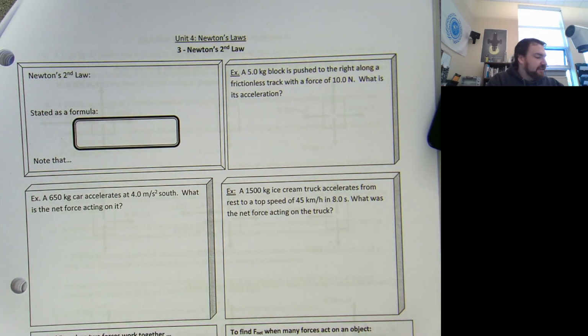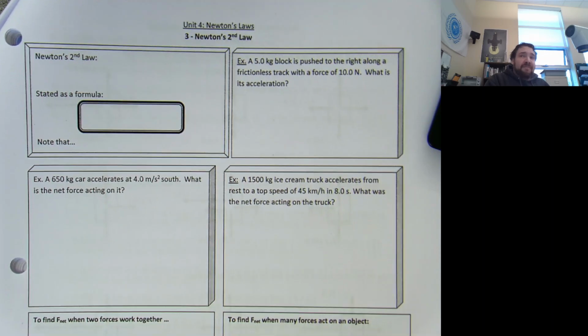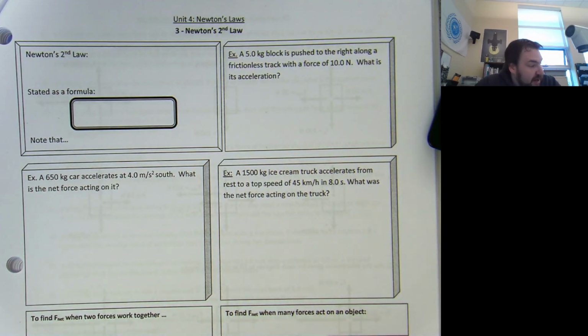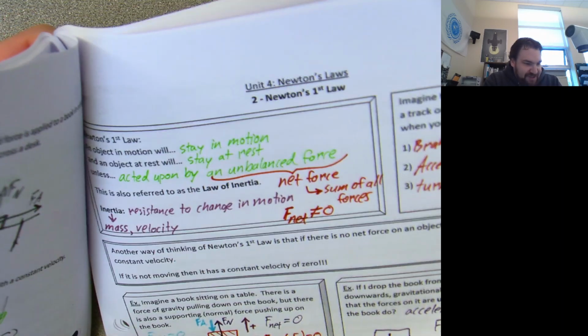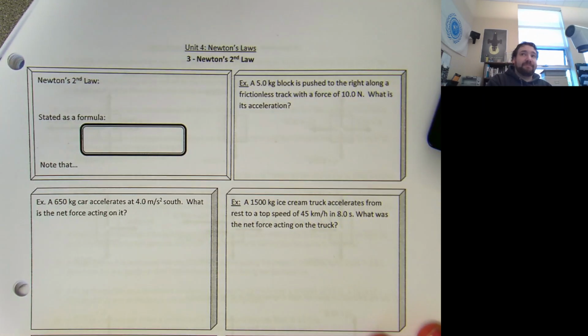So we did Newton's first law. We talked about inertia. Let's take a look at Newton's second law. We're going to jump back and forth between Newton's laws and examples of forces. Newton's first law, I'll quote it directly: every object in motion will stay in motion, and an object at rest will stay at rest unless acted upon by an unbalanced force.